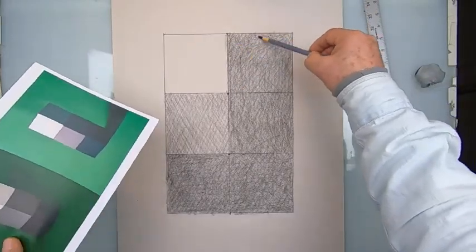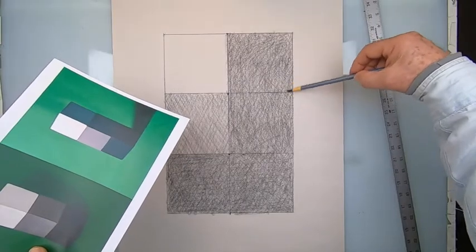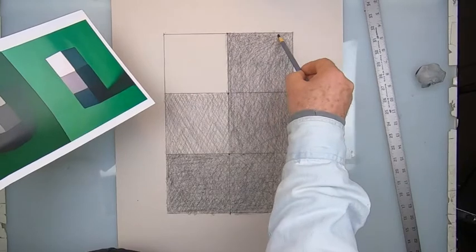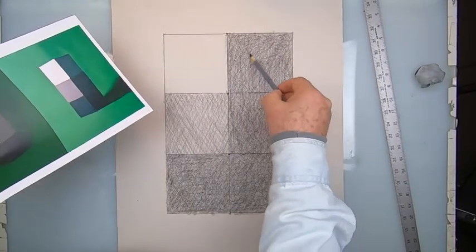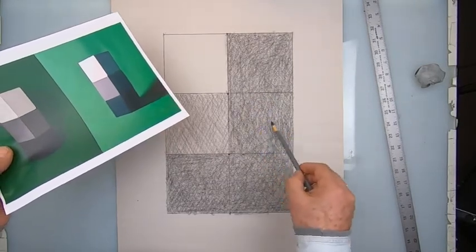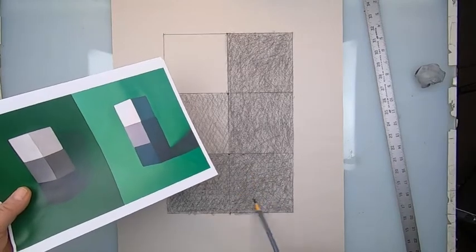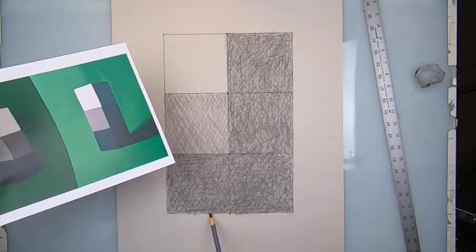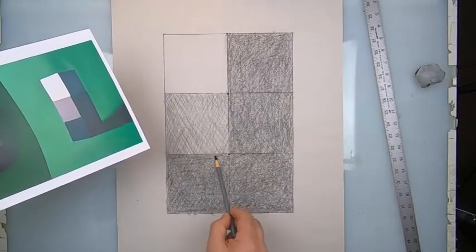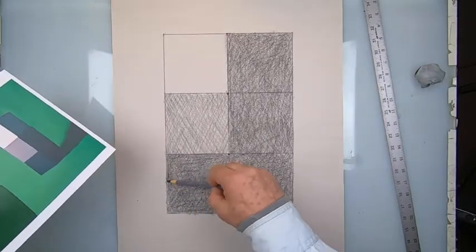Notice how I'm doing the whole drawing at once. Very important. You don't want to stagnate, get caught up in some area. Okay. Aiming for the hot spots. Okay, so for the sake of this demonstration, we're going to move on.